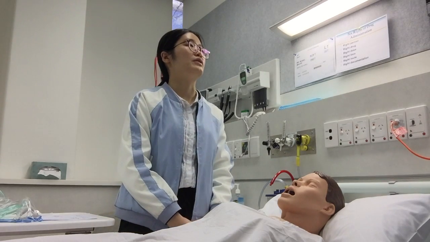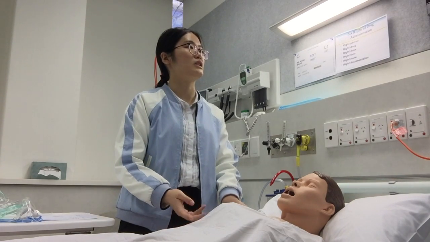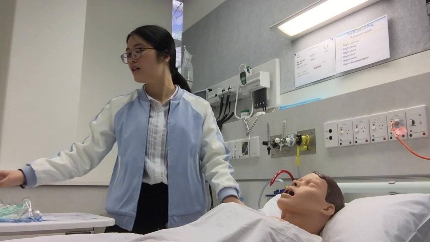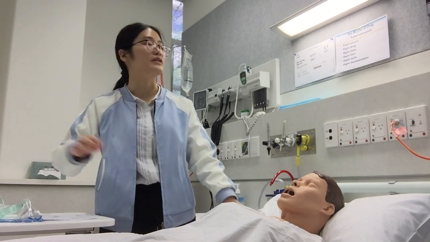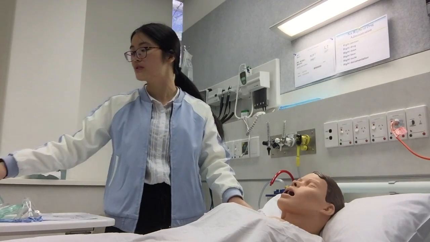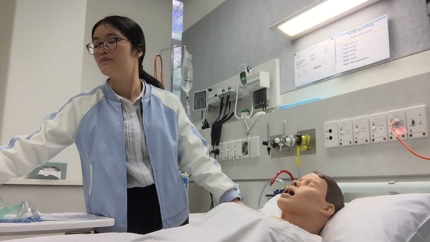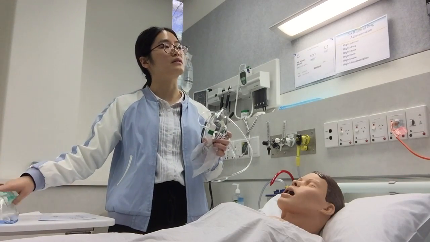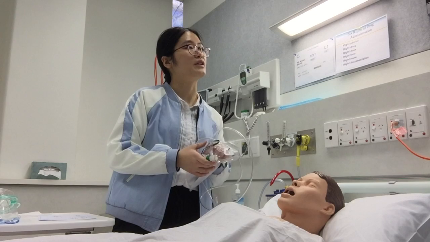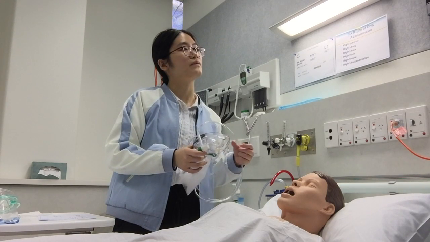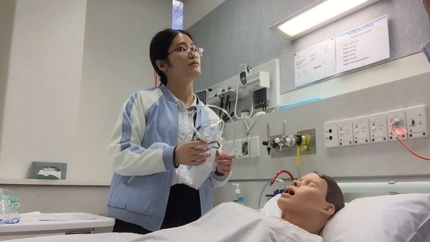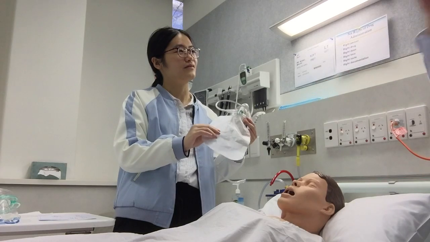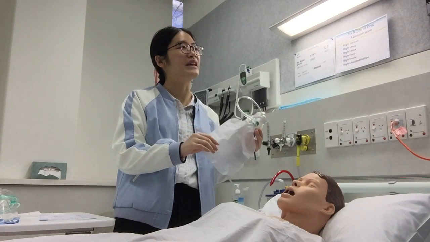Another question I want to ask you is, do you want to conclude the differences between the several devices? How do you think about in which situation you need to use the partial rebreather, and in which situation you need to use a simple mask? It usually depends on the person's situation, right? I think in the ward we usually use the nasal cannula. Yeah. I think that one should be used in the emergency.